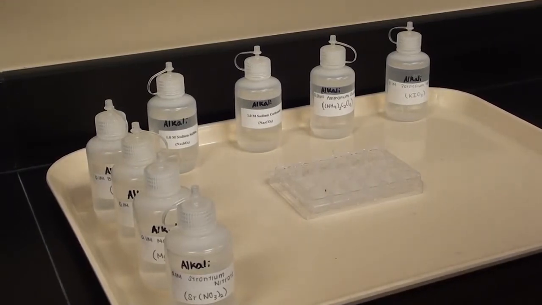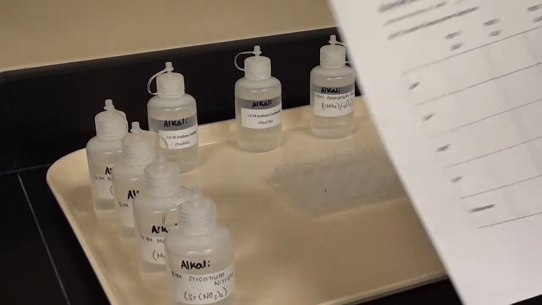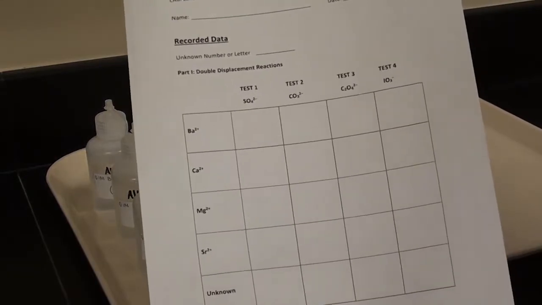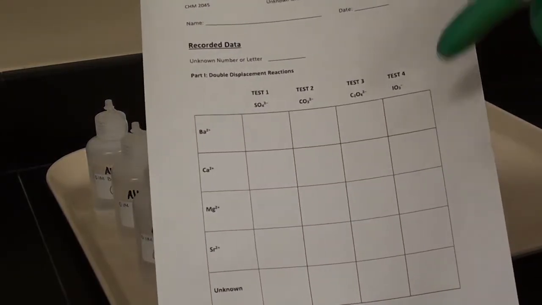Alright, so what we're doing here is part A, and we're going to be testing the precipitation reactions of various anions and cations. So Jim, I'm going to let you run the show here. In your lab manual, you will find this data page. Could you move it over just there? That's good. What I set up over here corresponds to this page.